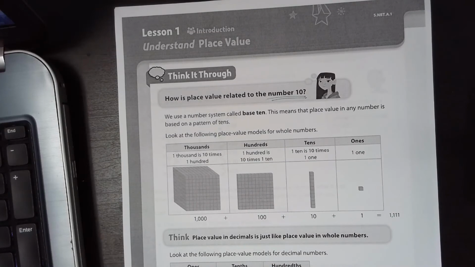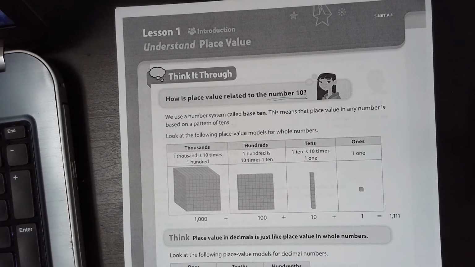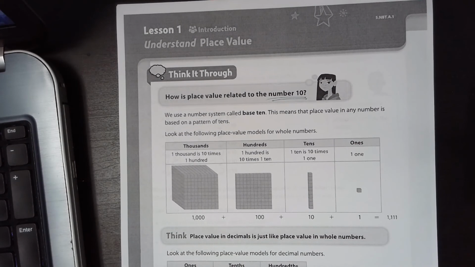Hey guys, this is the first lesson out of the Ready Math textbook, and this is going to be an introductory video on what a base 10 system is. So this is going to be really basic, short and sweet.